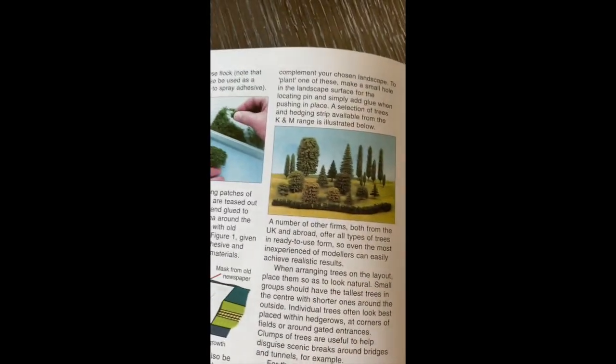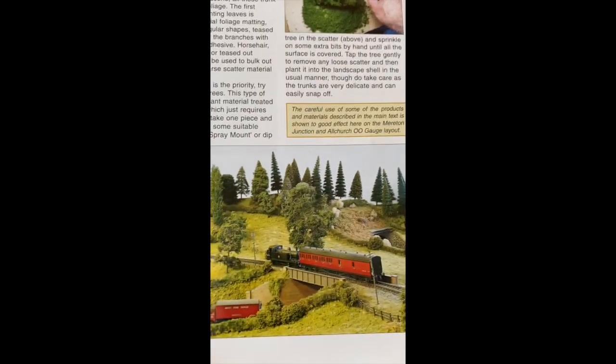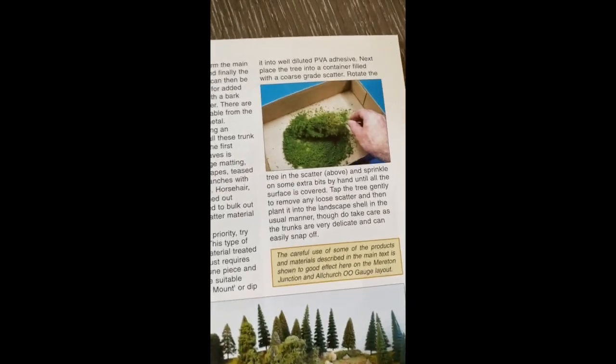You can make your own, or you can buy them ready-made. Trees as well, you can make your own trees. Put your own trees down. See somebody making a tree there.